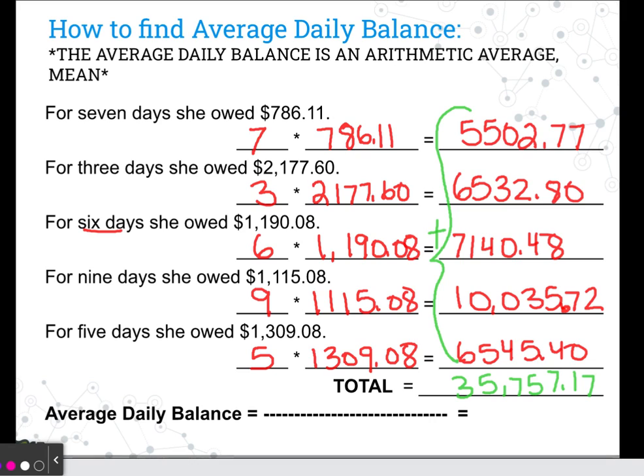$35,757.17. And to find the average daily balance, you want to make sure that you have this in your notes, the average daily balance, or the ADB, is calculated by taking the total and dividing it by the number of days in the billing cycle.